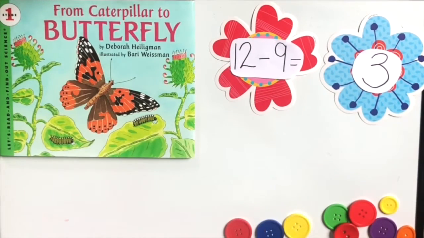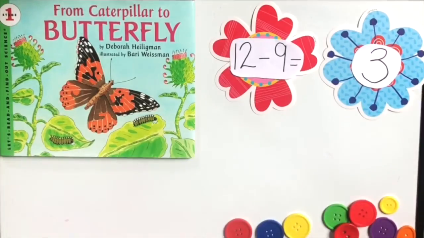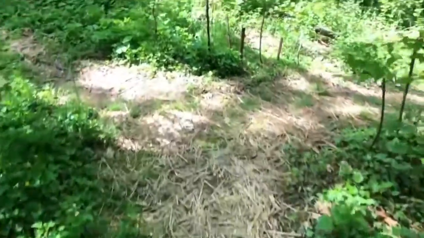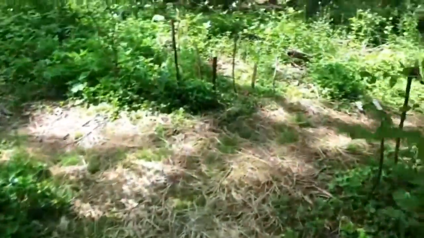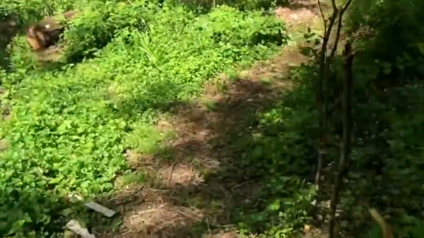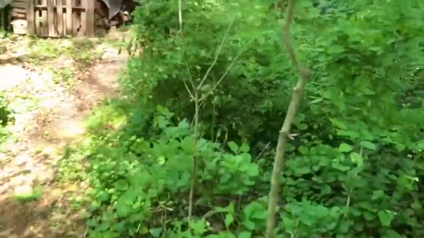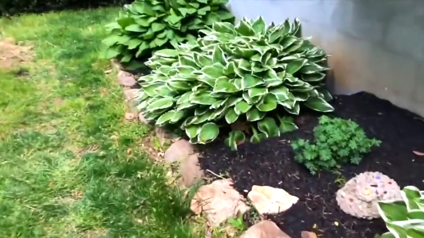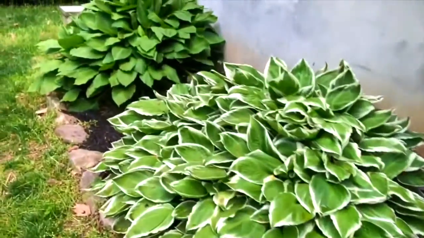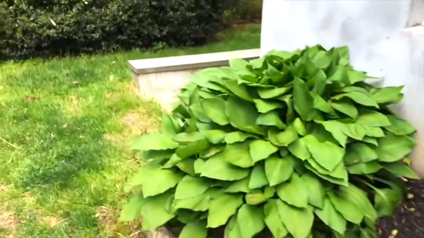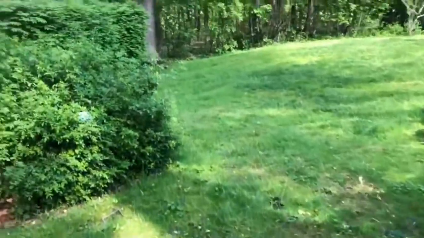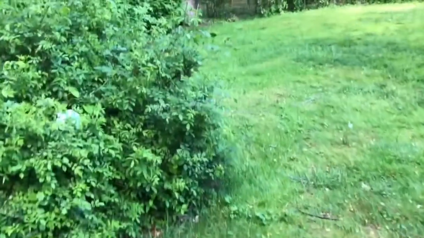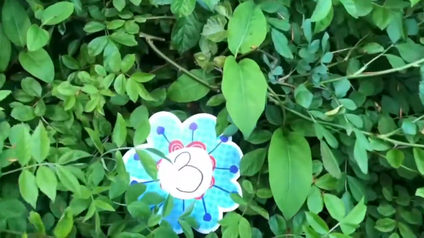So now will you come with me to find the blue flower with the number 3? Okay, so we're looking for the number 3. I don't see it over here. Or over here. Make sure that you yell out if you see the blue number 3. Wait, I think I see something over here in this bush. We did it! The blue number 3.